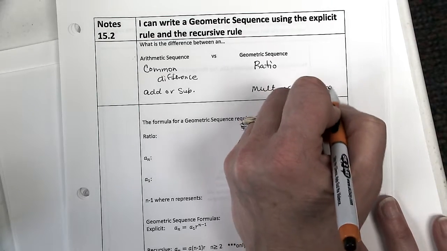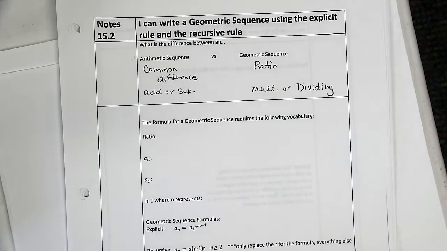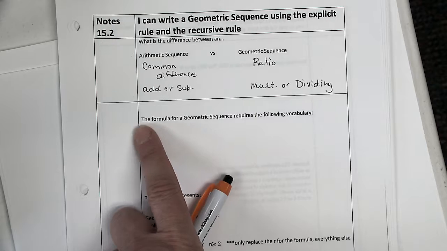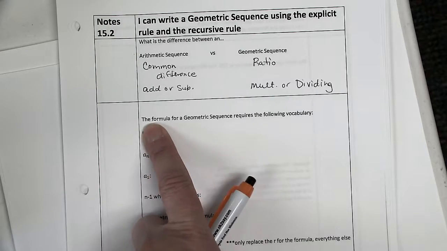So keep in mind that for what we're doing in 15.2, we're doing a geometric sequence, which means we're going to have to find the ratio. And nothing has to do with finding the common difference. So you're not doing any subtracting, and you're not doing any adding as far as finding the ratio. Before we get started on how to write a geometric sequence using the explicit rule and the recursive rule, we have to know some vocab.